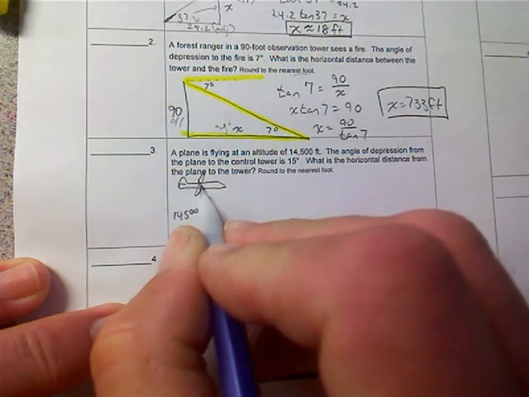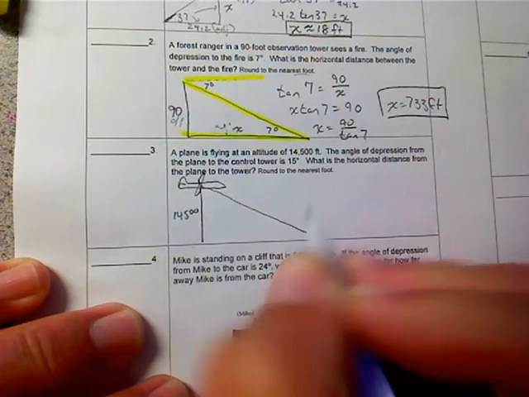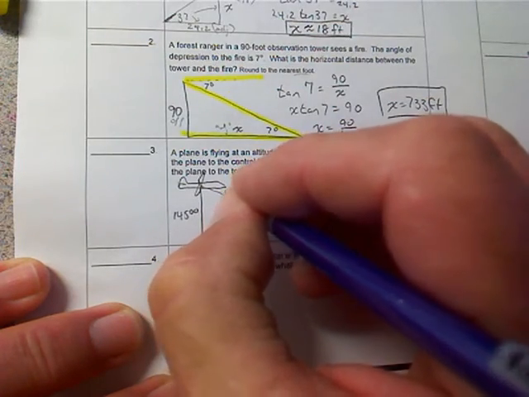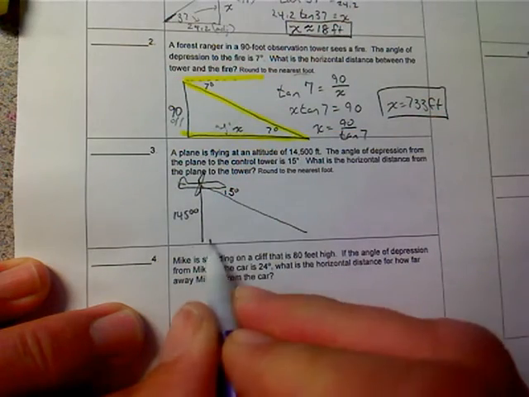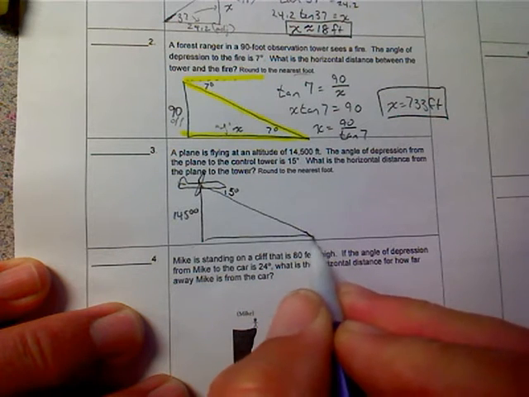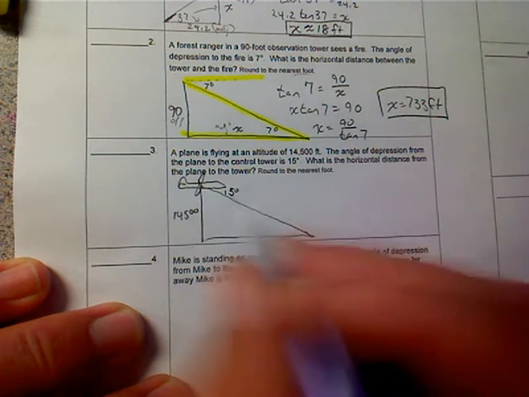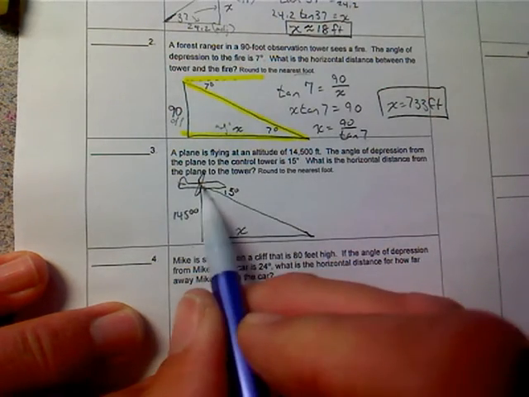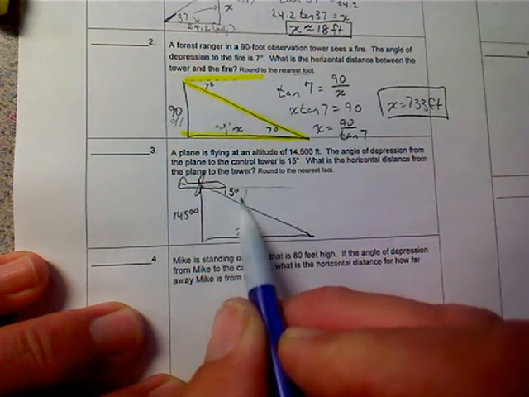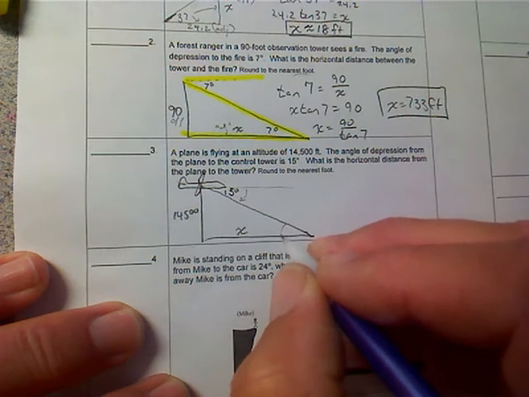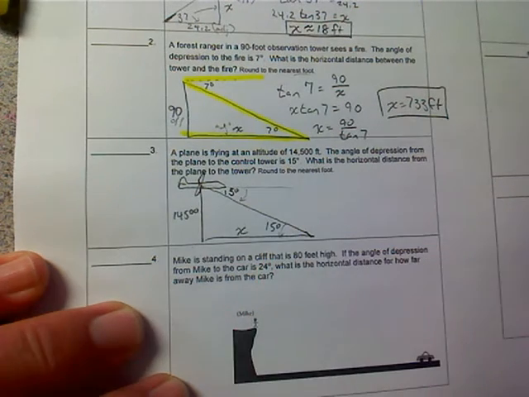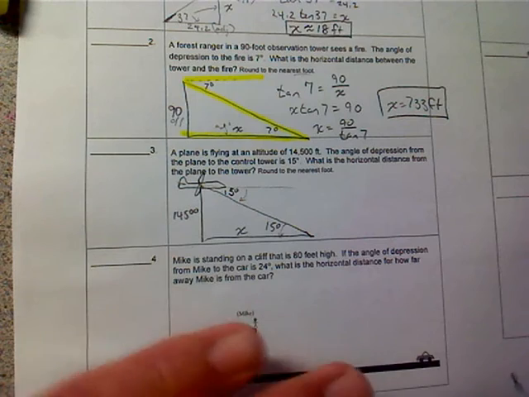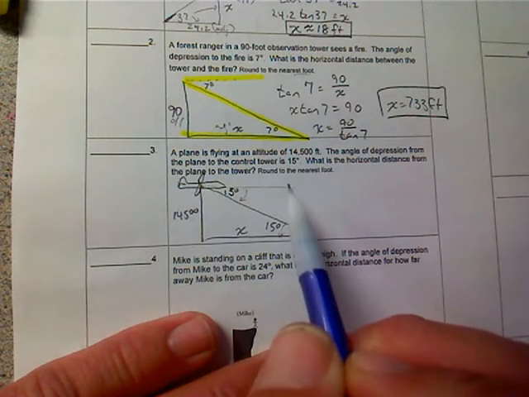And over here, on the angle of depression of 15 degrees, he sees the top of the tower. So the top of the tower is here. What's the horizontal distance? What's this distance right here? Well, again, if this is 15 degrees here as an angle of depression, then this is also 15 degrees down here in that section, because these are parallel lines right here.